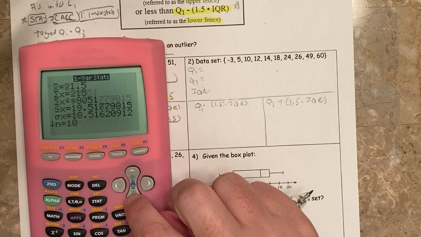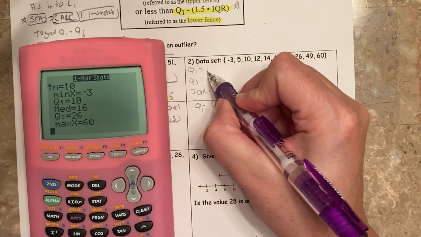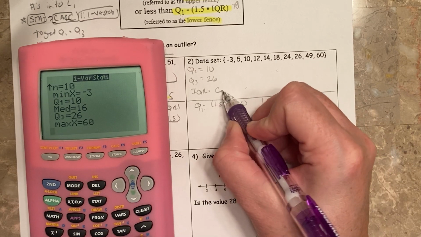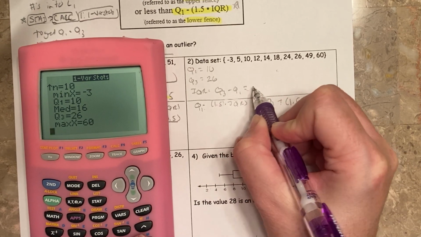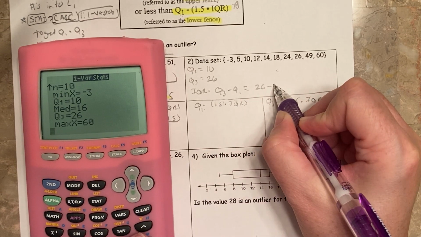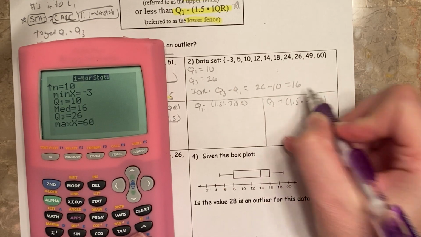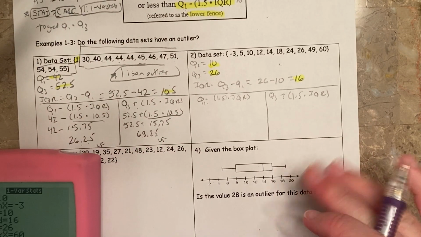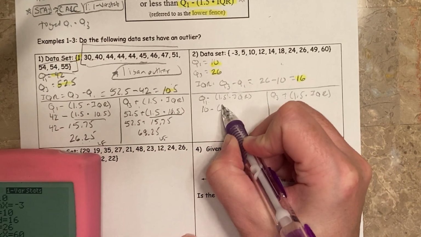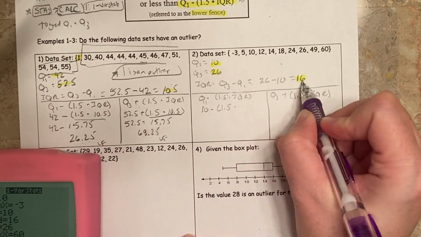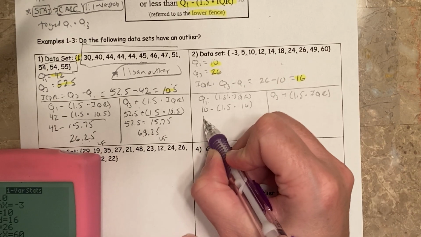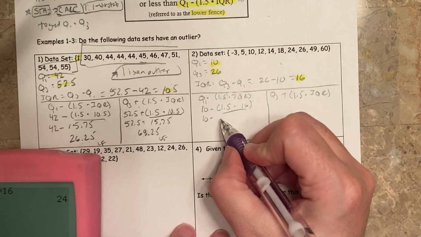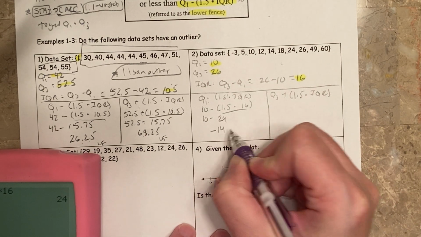So don't forget to scroll down. So Q1 is 10, Q3 is 26. All right, so IQR, remember that's Q3 minus Q1. So Q3 is 26 minus 10 is 16. So you're going to use these 3 numbers right there. Okay, so it's 10 minus 1.5 times 16, okay, so 1.5 times 16 is 24, and 10 minus 24 is -14.